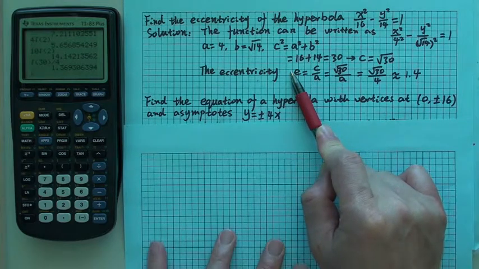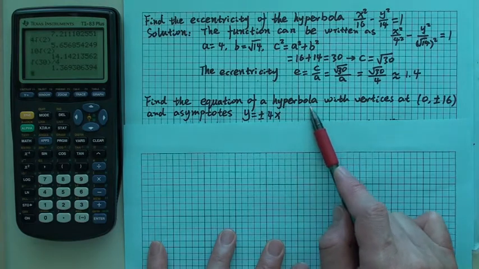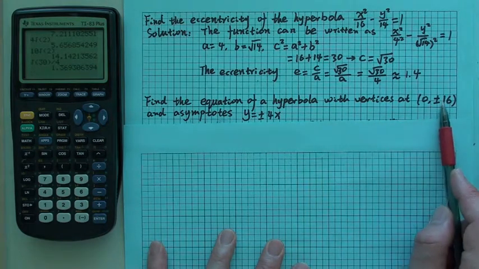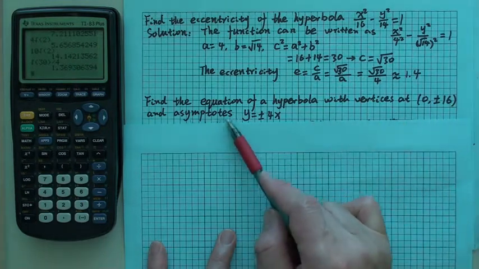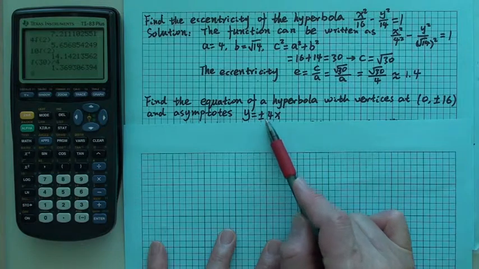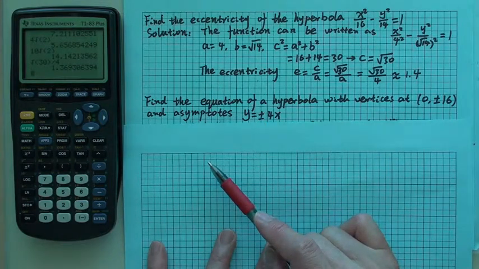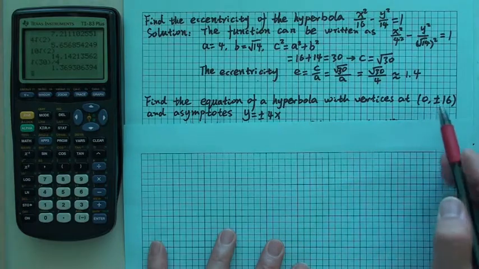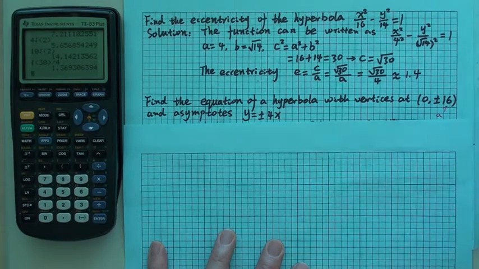Now, the second one is: find the equation of the hyperbola with vertices at (0, positive and negative 16) and asymptotes y equals positive and negative 4x. Here, we know vertices give us a, while foci give us c.